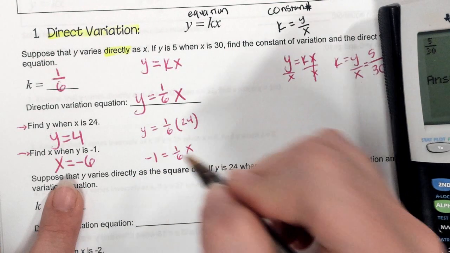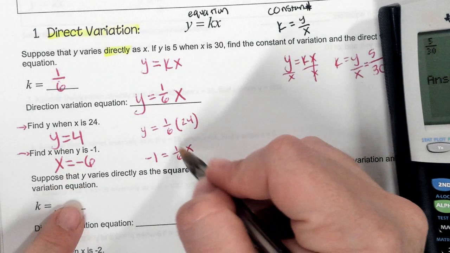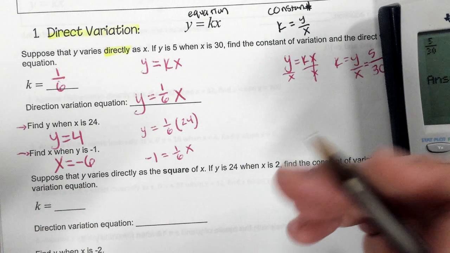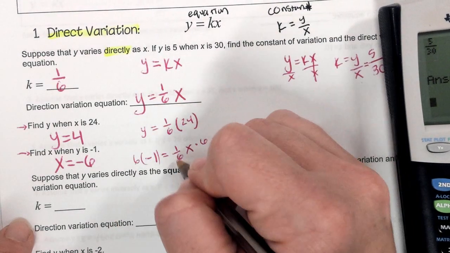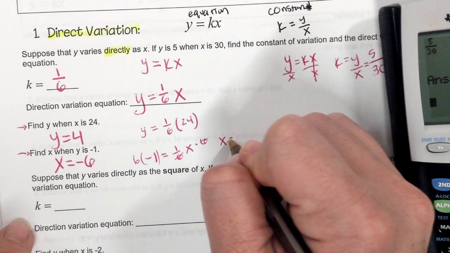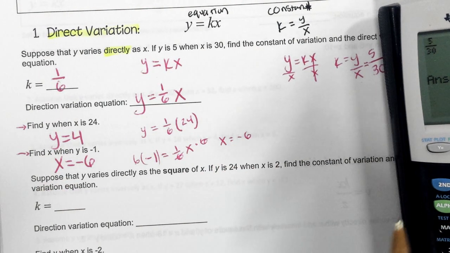How do you get rid of a fraction when multiplying? Can you multiply by the reciprocal? Yes, which is just the flip of the fraction. What's this fraction flipped? 6 over 1, which is just 6. So you can multiply both sides by 6. And that cancels this, and you get x equals -6. So there's your answer.